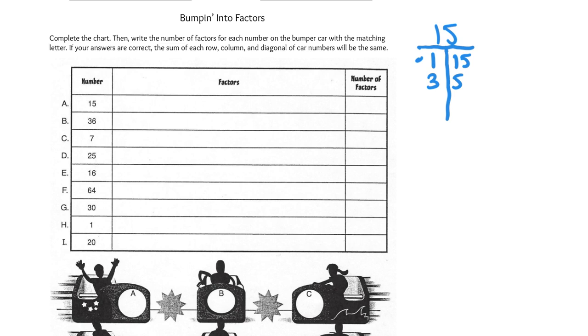Again, start with the 1 and go around in a U shape to the top. And so our factors will be 1, 3, 5, and 15. That is 1, 2, 3, 4 factors. So a 4 goes over here, and a 4 goes down at the bottom in the A bumper car.